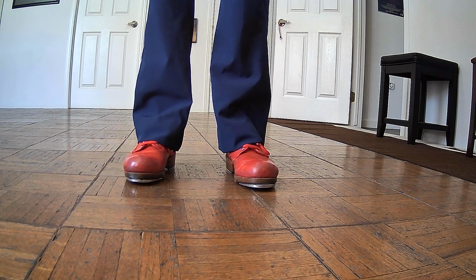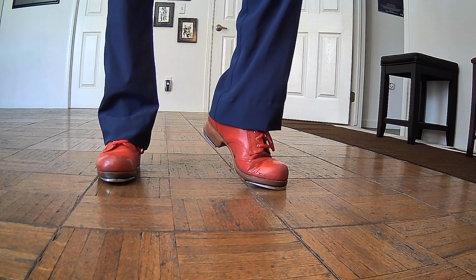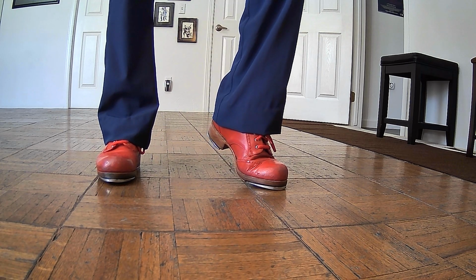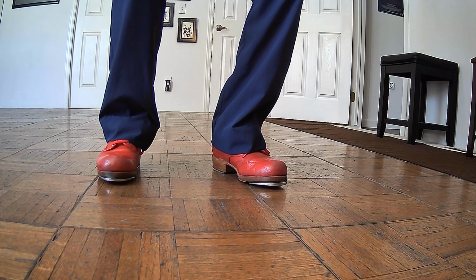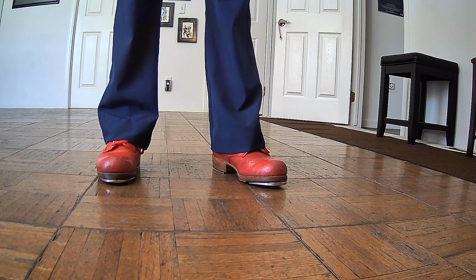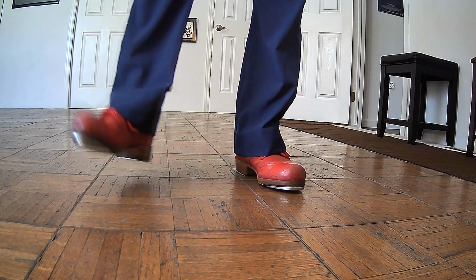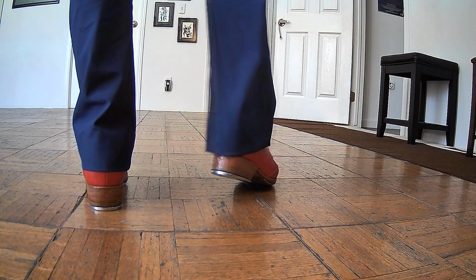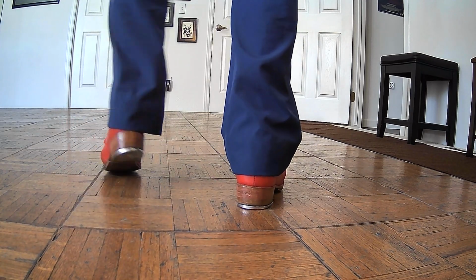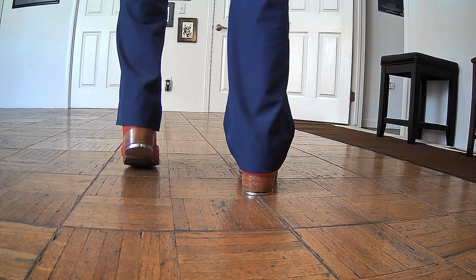So the first way we're going to use the flap is with a heel drop. Now, a heel drop is when you pick the foot, you raise your heel, and you sit down into it, making a nice bass sound. So when you put the 2 together, you'll get a flap with a heel drop. Flap, heel drop, flap, heel drop, flap, heel drop, flap, heel drop.